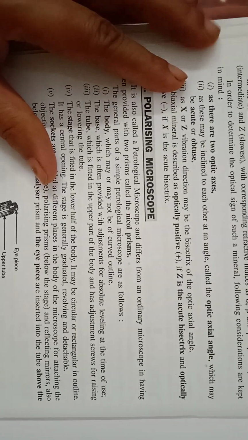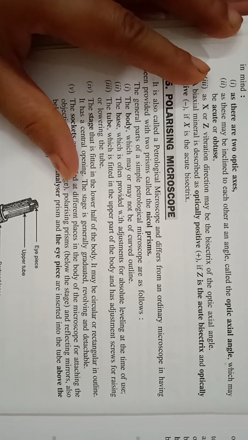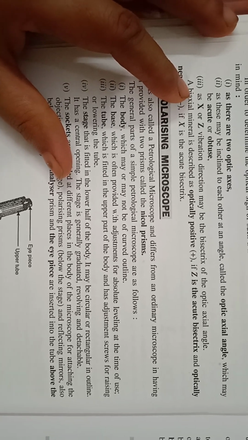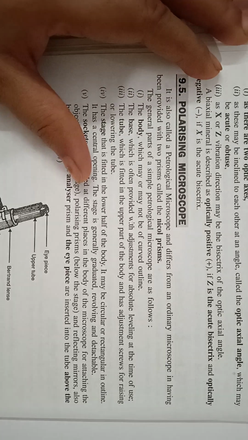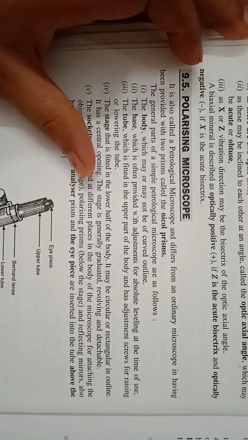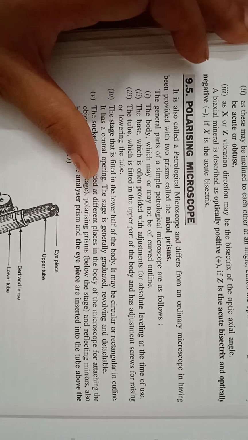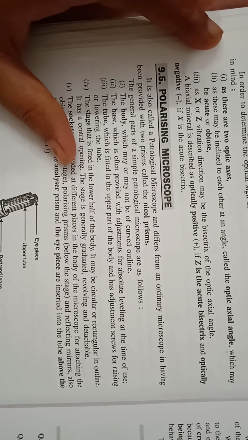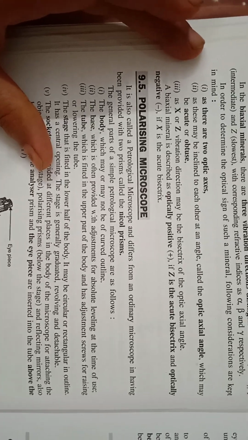In order to determine the optical sign of such a mineral, the following considerations are kept in mind. As there are two optic axes, these may be inclined to each other at an angle called the optic axial angle, which may be acute or obtuse. X or Z vibration direction may be the bisectrix of the optic axial angle. A biaxial mineral is described as optically positive if Z is the acute bisectrix and optically negative if X is the acute bisectrix.